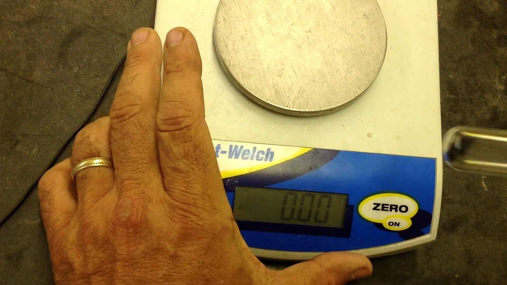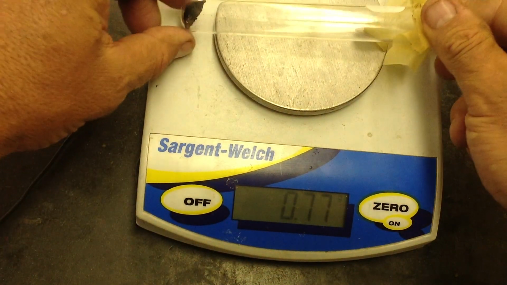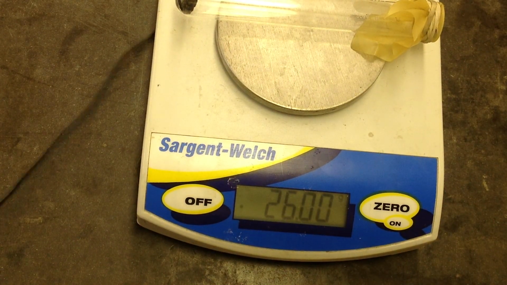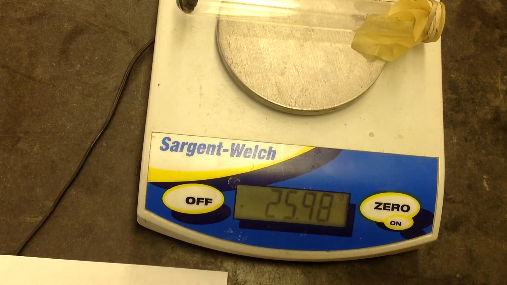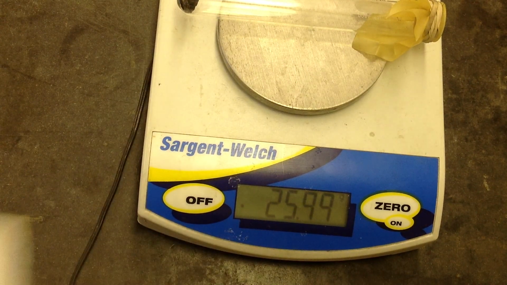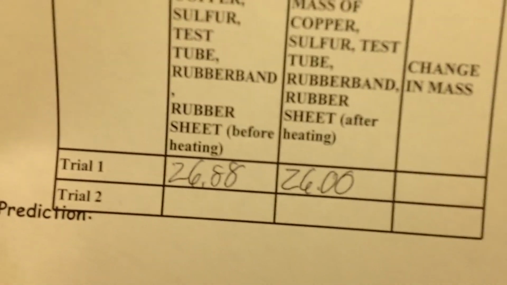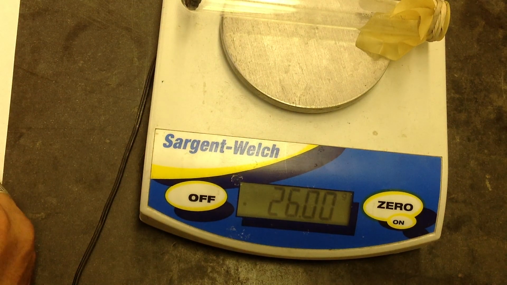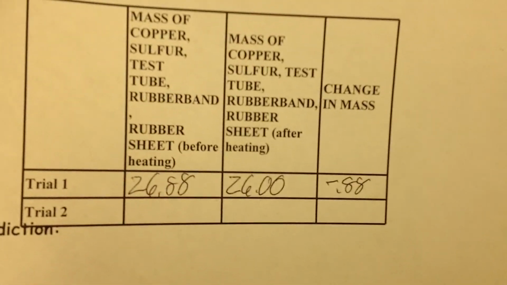We will then take our scale and we will mass our test tube and its contents after heating, and we'll see if in fact the mass has changed. And we write down that number, and in this case we write down the after, 26.00, and we see that we have lost 0.88 grams. So that would be a negative 0.88 change in mass. And that's our lab. And we'll do 2 trials of that.